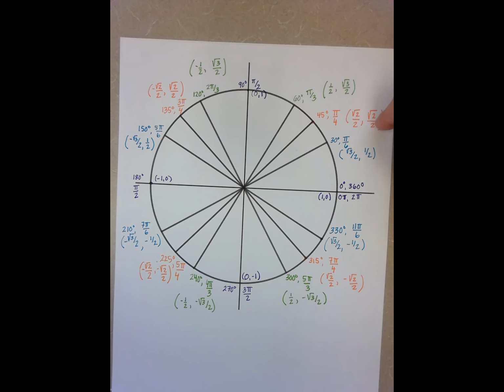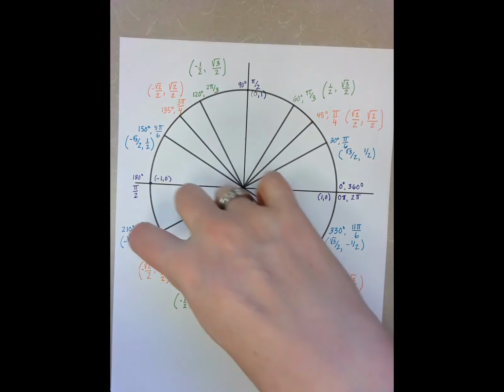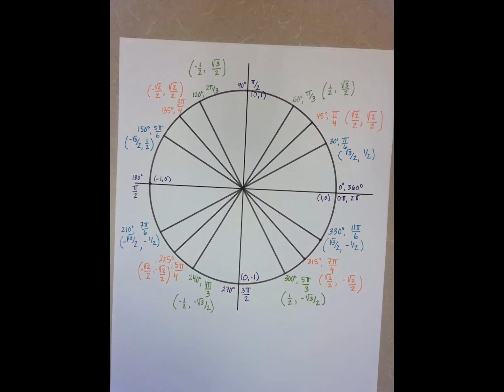My orange are my 45s. My green and blues are the ones that are related. They're all the 30-60 rotations. We can see them there. We have all of the angle measures written. We also have all of the radians written, and we have all of the points identified using what we know about our right triangles.